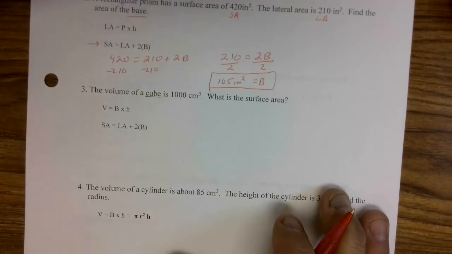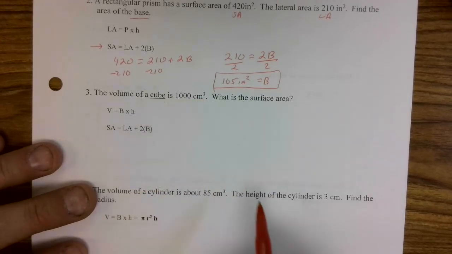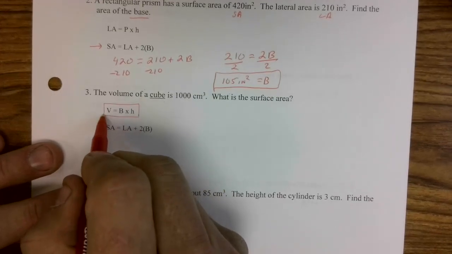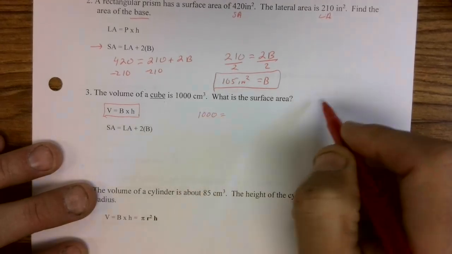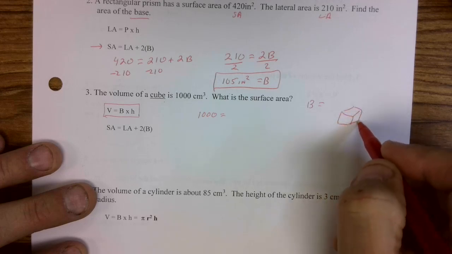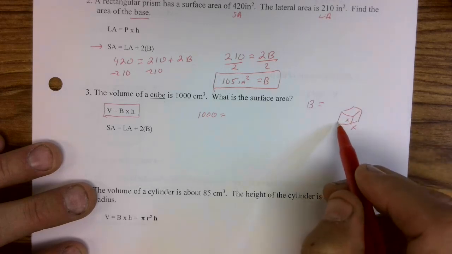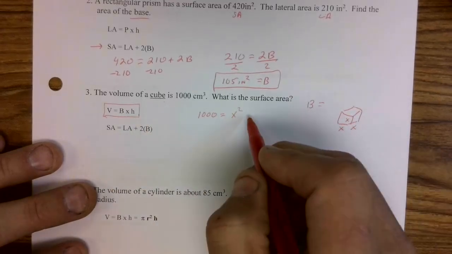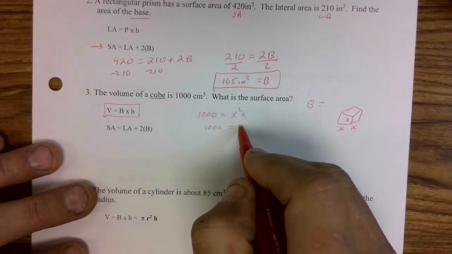Our third problem, we have the volume of a cube is 1,000 centimeters squared. What is the surface area? Well, we're going to have to use this first so we can figure out the rest. So if our volume is 1,000, our base of a cube, we have our cube here. Say if this is x, our height is x. So our base would be x squared, x times x. Our height is also x. So x squared times x is x cubed.